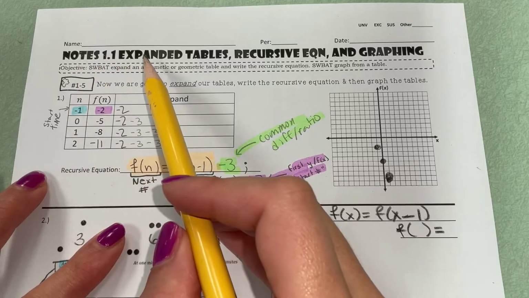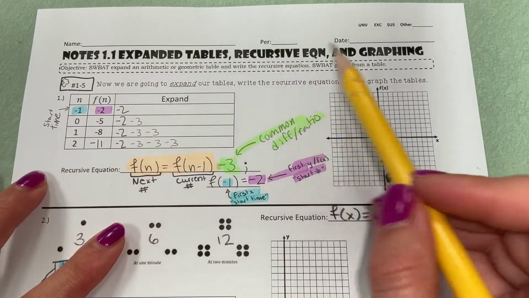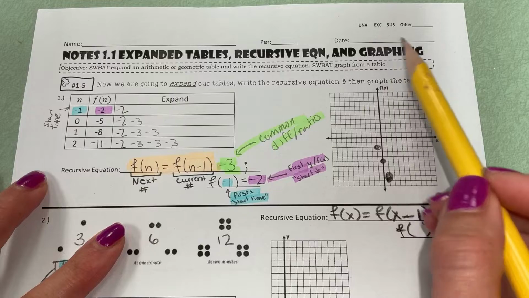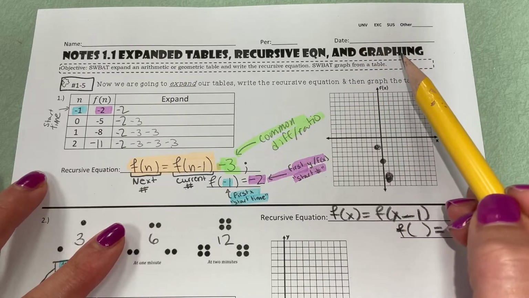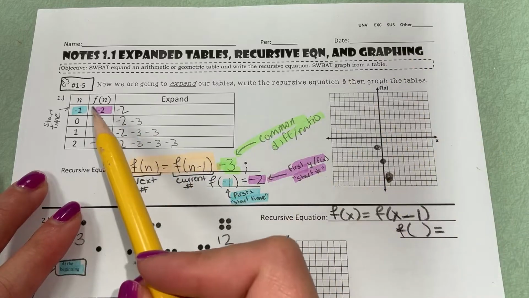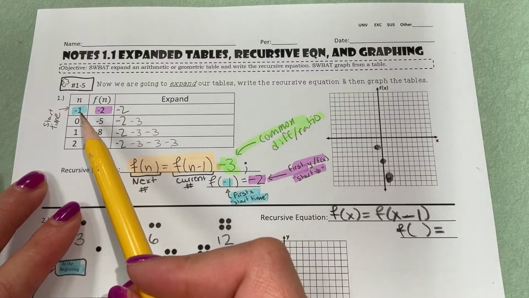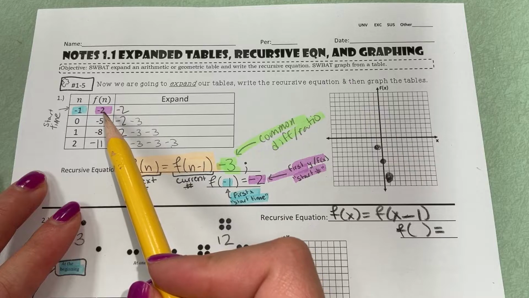Notes 1.1 is where we're going to expand tables, write the recursive equation, and then do some graphing. The graphing I'm not going to do a whole heck of a lot on because you guys did really good on this before. So this time we have a table. We start with -1 as our start time, and our start number is -2.